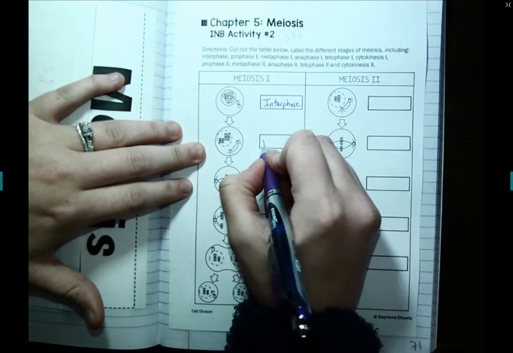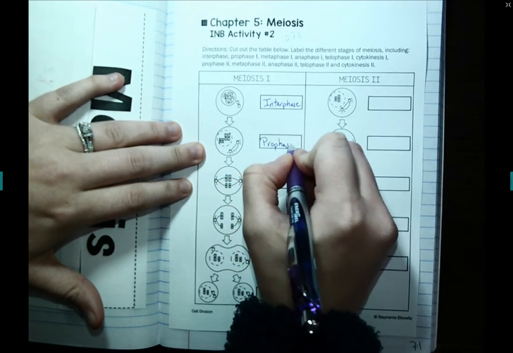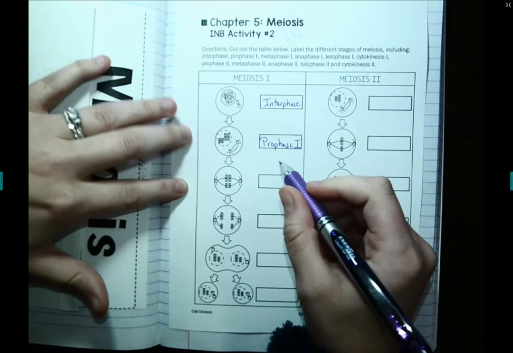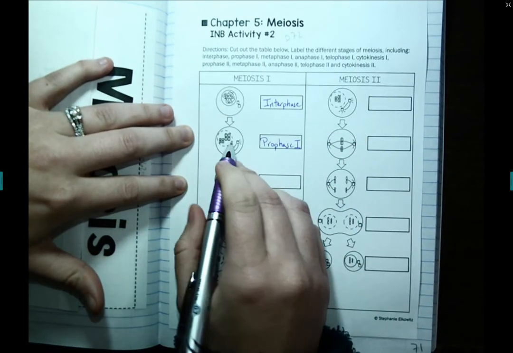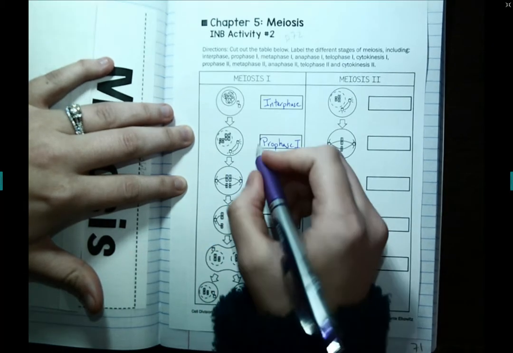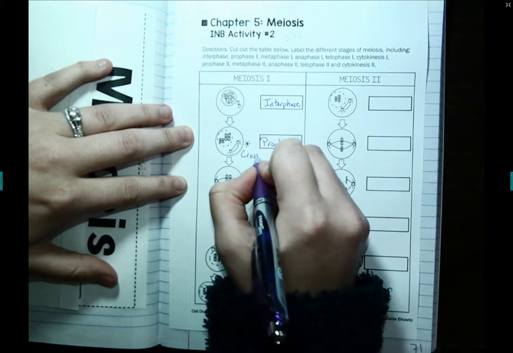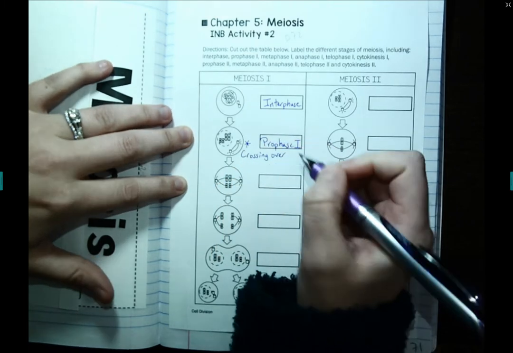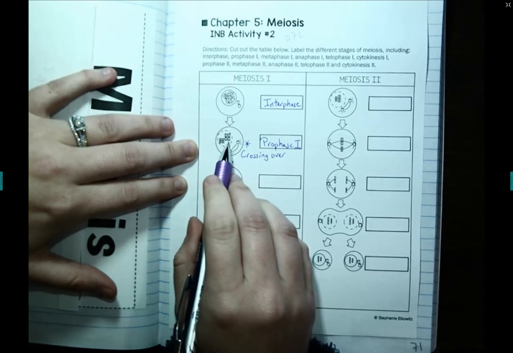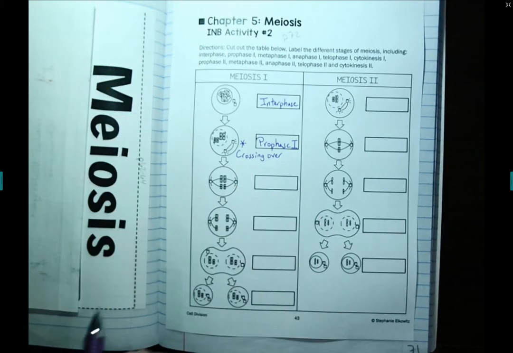After interphase, we have prophase 1. In prophase 1, we have our first event that increases genetic variation, which we call crossing over, where the copy of chromosome 1 and the original chromosome 1 exchange genetic information to increase genetic variation between the different gametes that it will create.